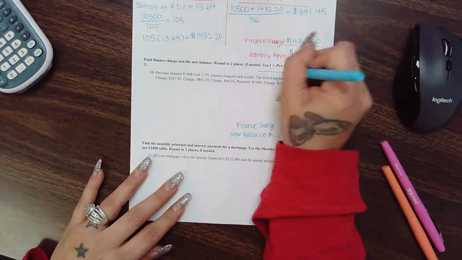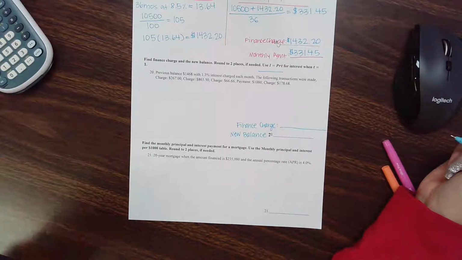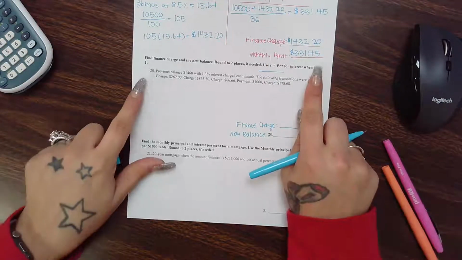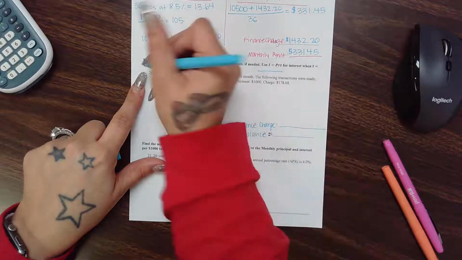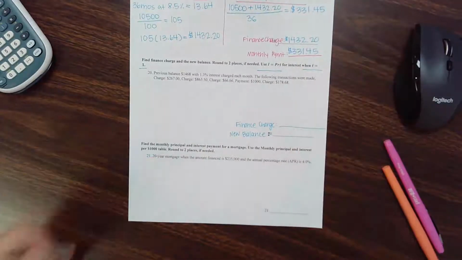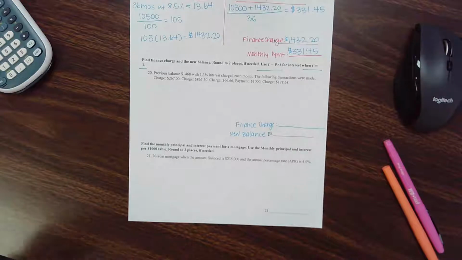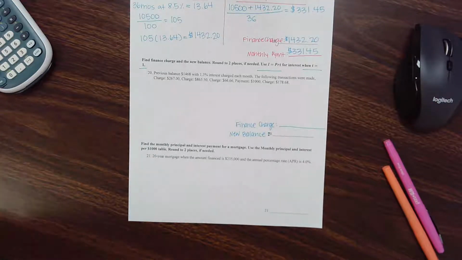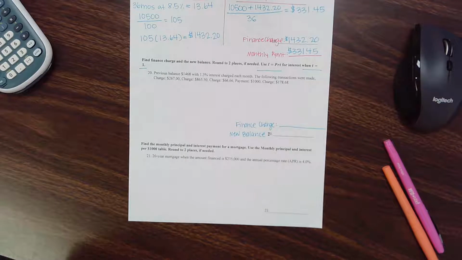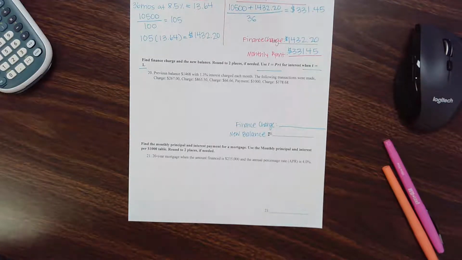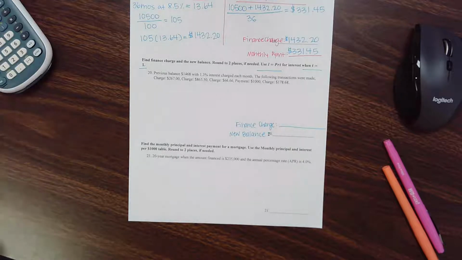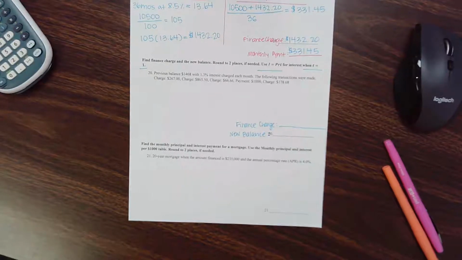Use I equals PRT for interest when, I hate that this is broken up, but this tells me that T, my time, is what? 1. And that's because I'm going to find the interest for this 1 month. And then I'm going to move forward looking at all these different transactions to be able to compute what's my balance now for my Capital One credit card the next month, okay? So it literally told me, use I equals PRT.